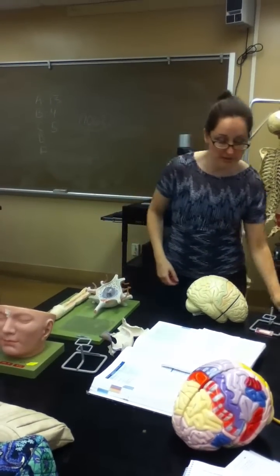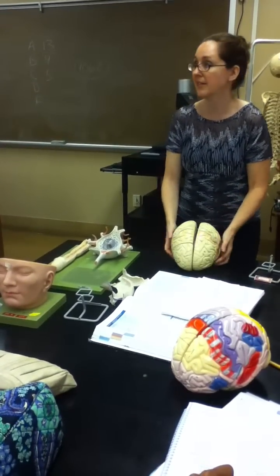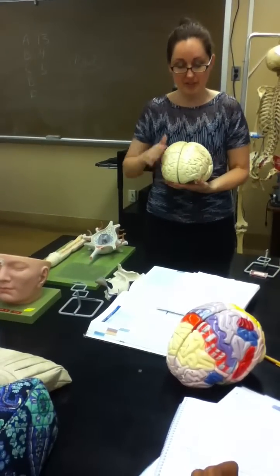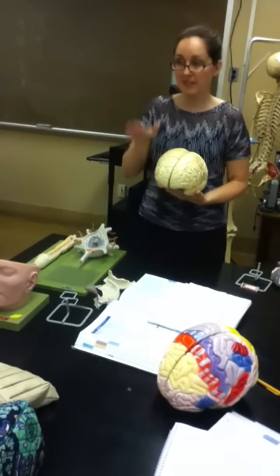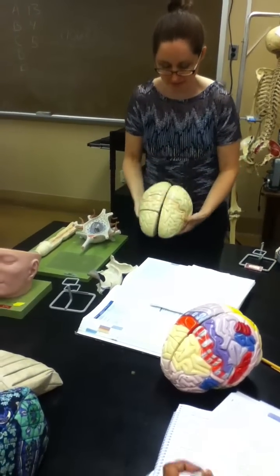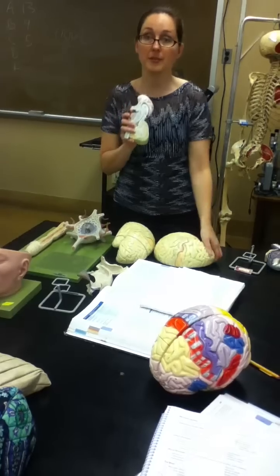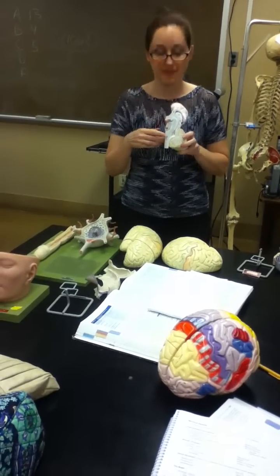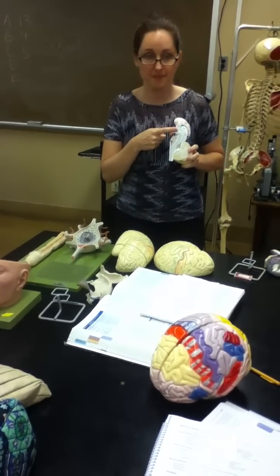For the developmental regions, remember we talked about those in lecture today? Out here, telencephalon, cerebral hemispheres. Here's one hemisphere, here's the other hemisphere. And then you open it up, and you see the seahorse inside here. His head and his nose are the diencephalon.